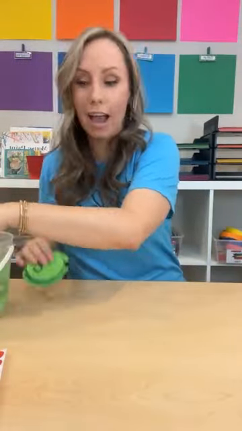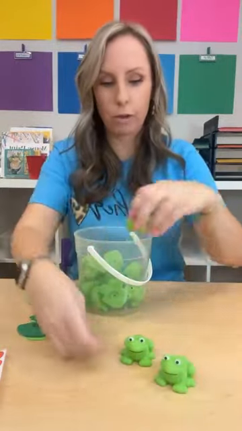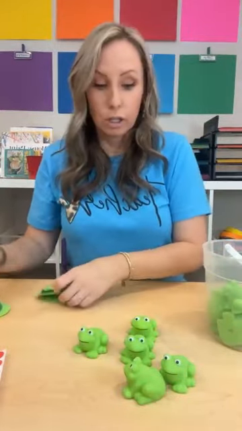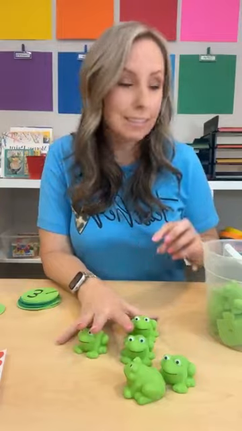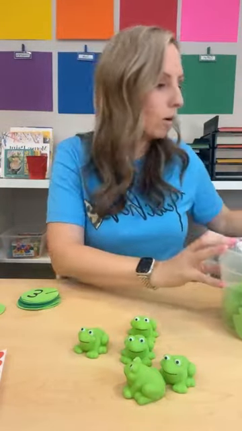Now let's say you have these magical frogs. I got these at the Dollar Tree forever ago. Now, I only got this many, right? That's all I got. So I don't want to write on these because, you know, I don't want to spend all my money on school.